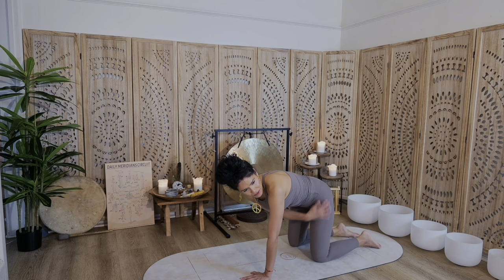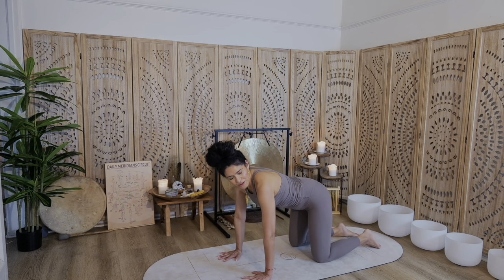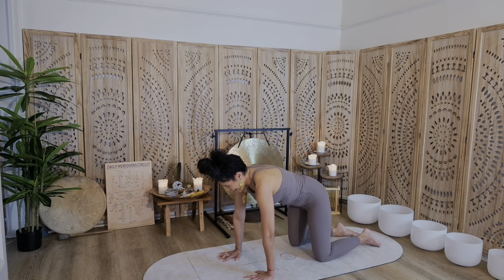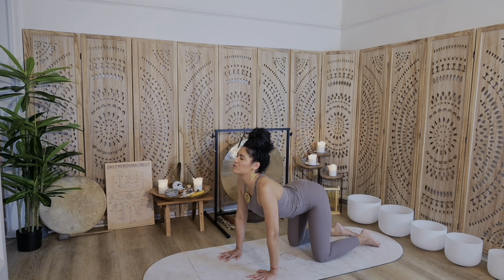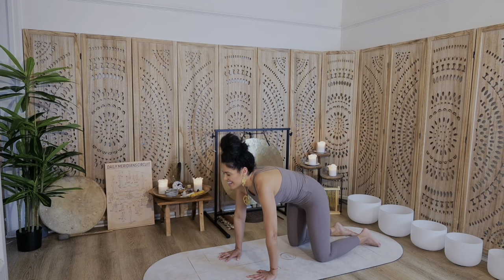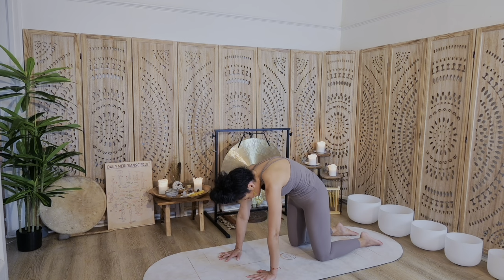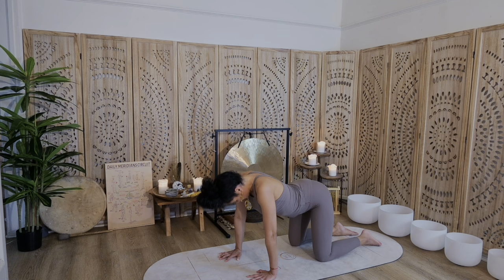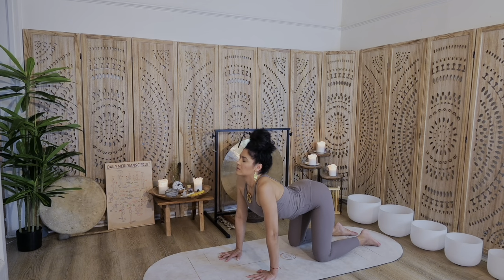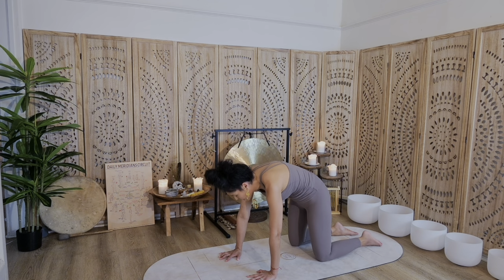Wrists, knees in line with hips here. Spread your fingers wide. And let's inhale into cow pose. Navel comes down towards the mat, in through your chin. And exhale into cat. Nice, graceful, dance-like movements. Continue. Follow the music.